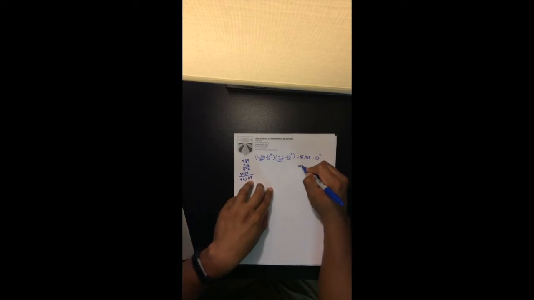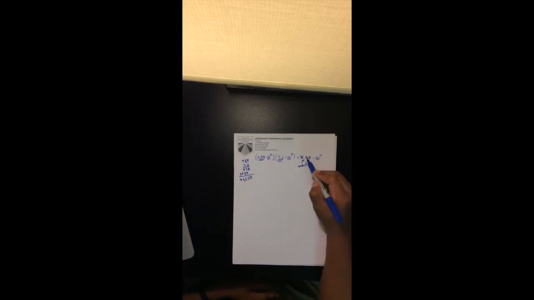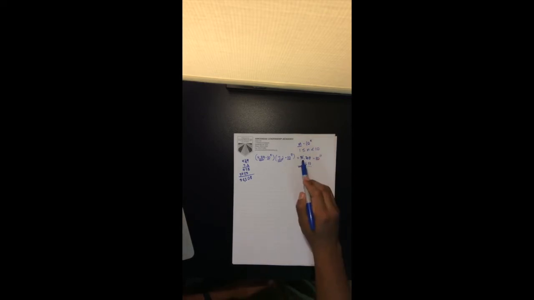But wait. Look at this number right there. Remember, in proper scientific notation, n has to be between what? 1 and 10, okay? 35.208 is not between 1 and 10, so what we have to do is move your decimal place over 1. So what you do is move it over 1. Now it's going to be 3.5208 times 10 to the 12th power.